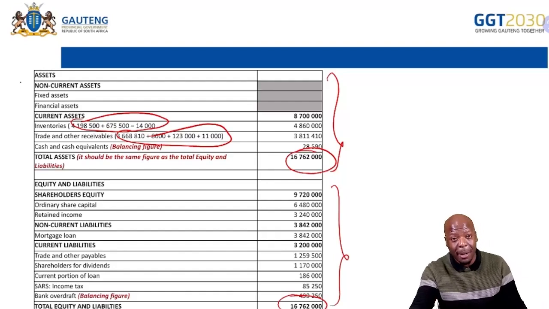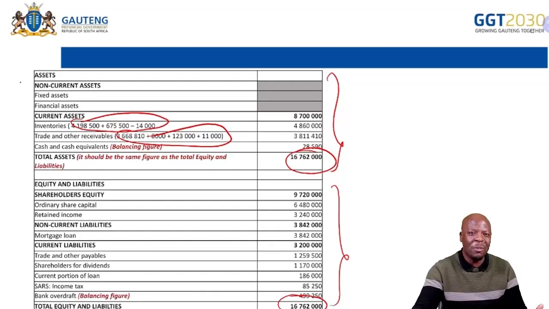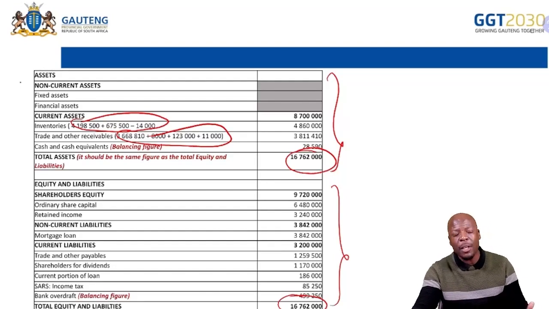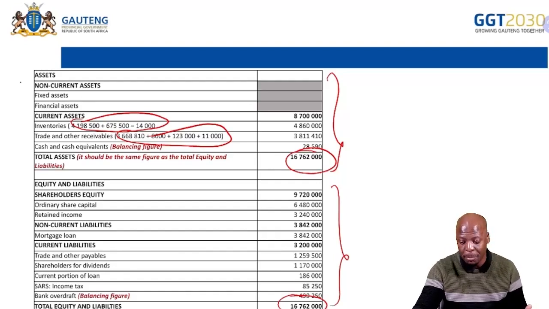In my class, I tell my learners, close your eyes. Let's begin to say the format of the balance sheet. Once you can say it with your eyes closed, it stays in your fingertips. It is all possible. More practice and remain positive.